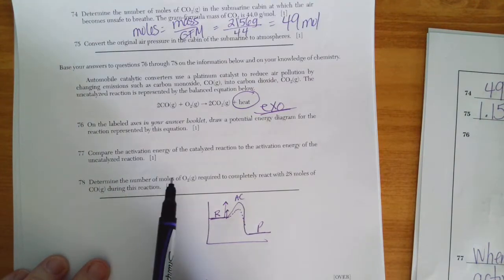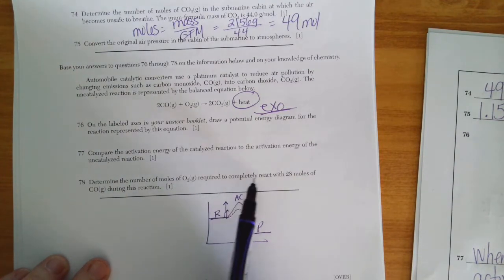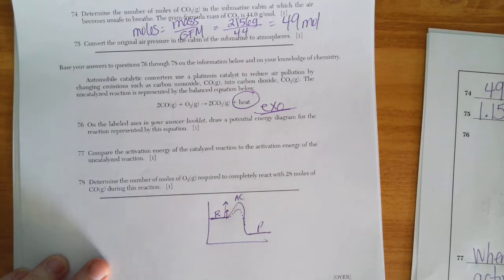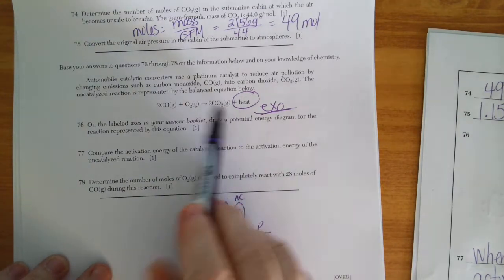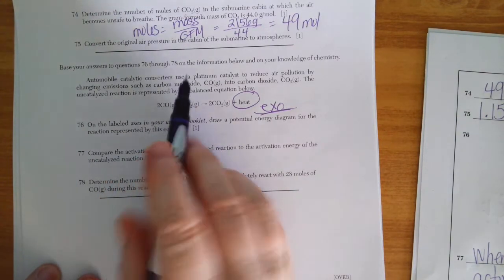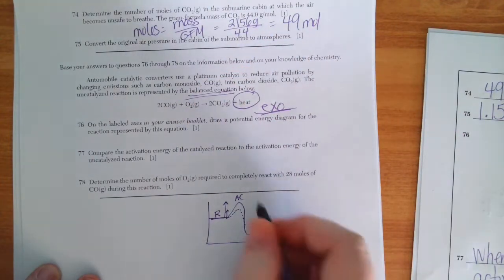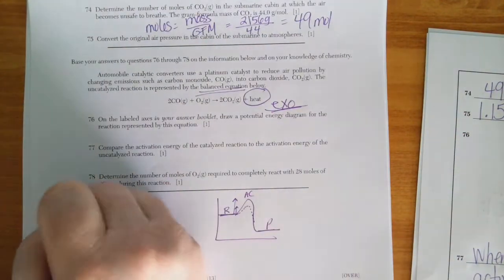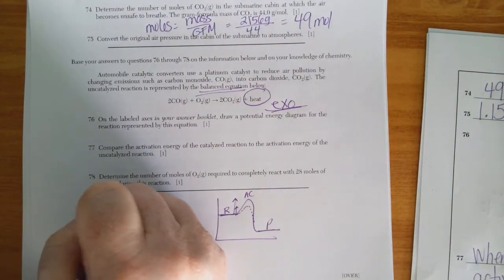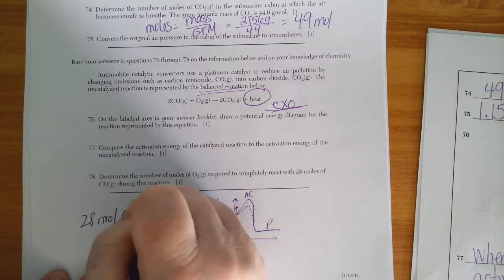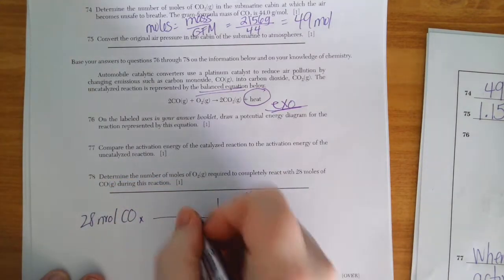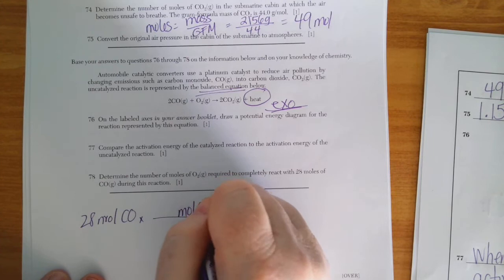Number 78. Determine the number of moles of O2 required to completely react with 28 moles of CO during this reaction. So I have a balanced equation, which it tells me right here. All right, so I'm starting with 28 moles of CO. And I want to convert to moles of O2.